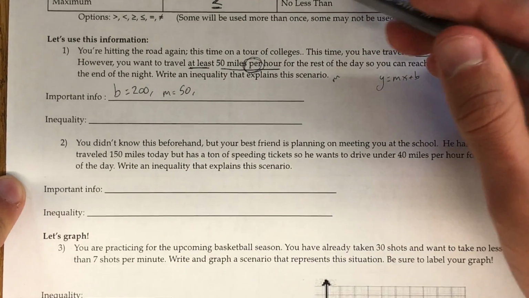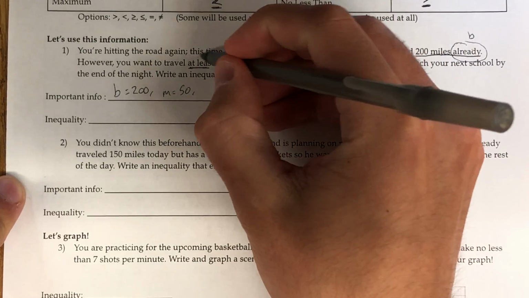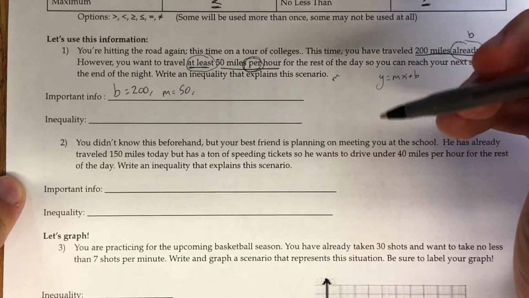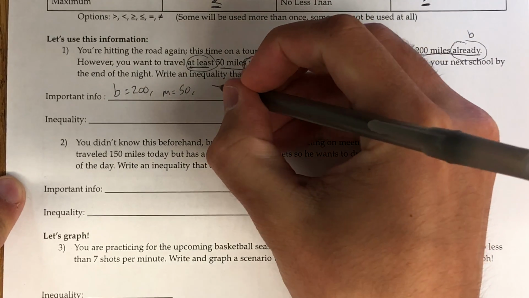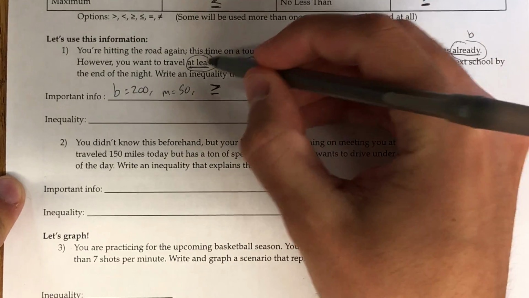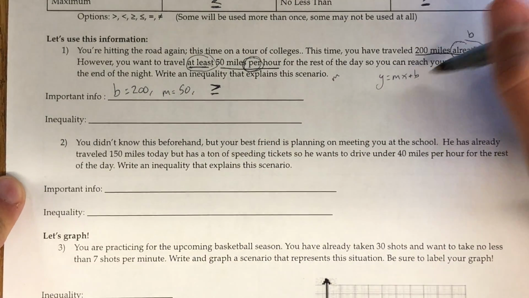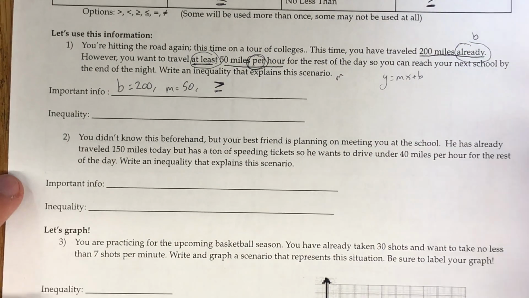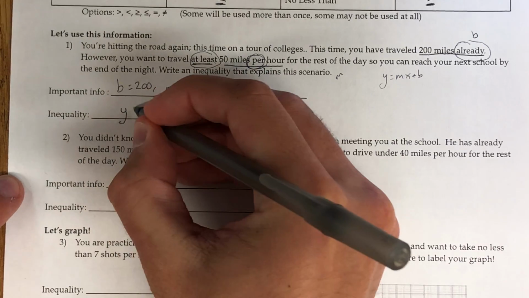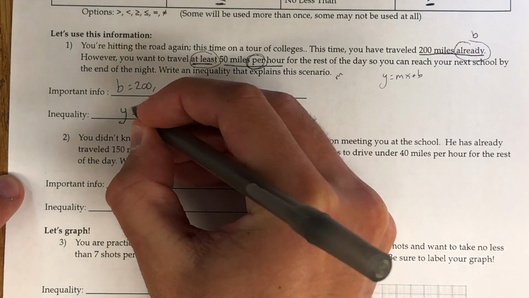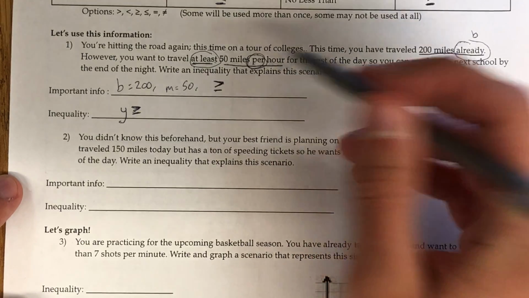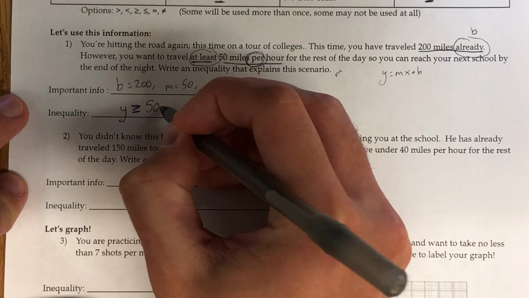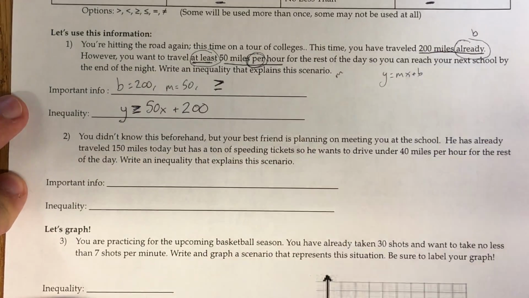Next, we need to determine what type of inequality we have, and that's where at least comes in. At least 50 miles per hour means I can travel at 50 miles per hour or greater than. So we call that greater than or equal to, and that's coming from that at least. When we're writing this linear inequality, we use slope-intercept form, y equals mx plus b, except instead of using equals, we use greater than or equal to, because we are talking about an inequality. We can have 50 miles or more. So y is greater than or equal to 50x plus 200.